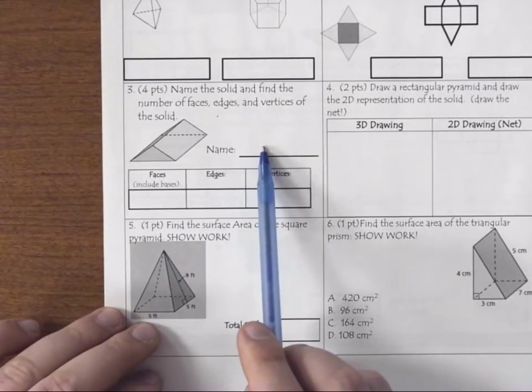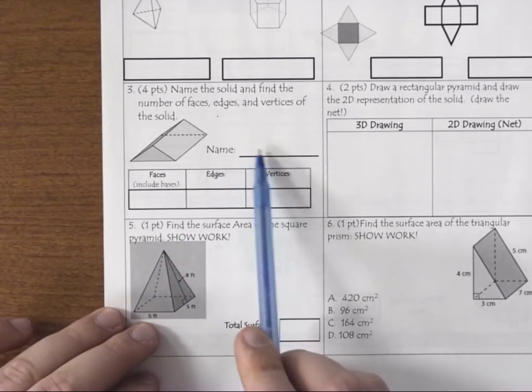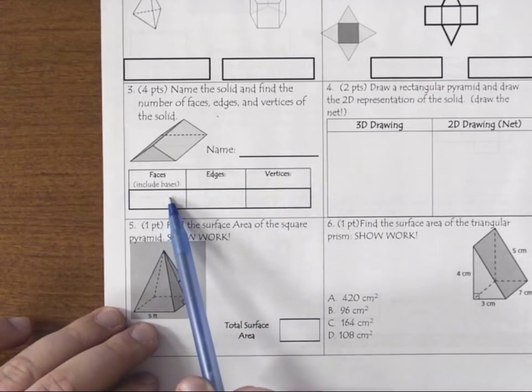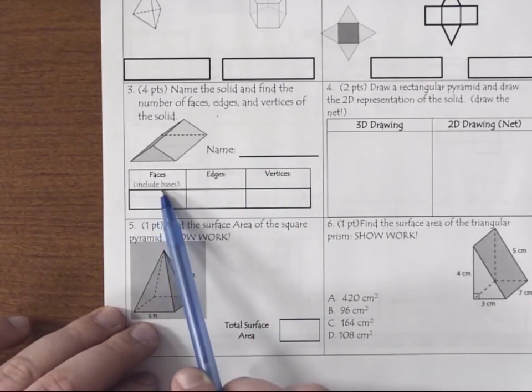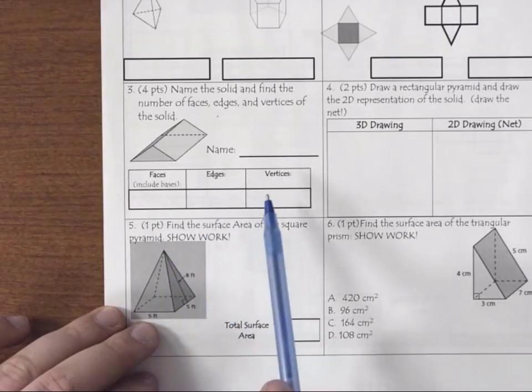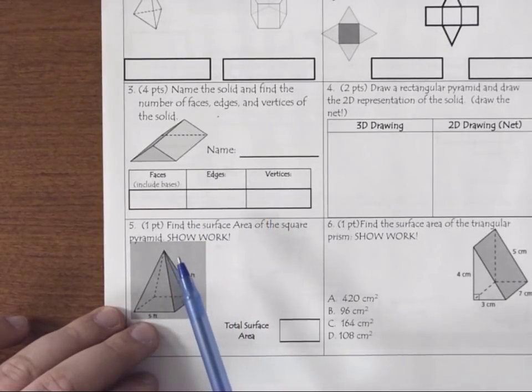Name that shape or the solid right here, and we're looking for how many faces, including the bases, does it have altogether? How many edges does this shape have? And how many vertices does this shape have?